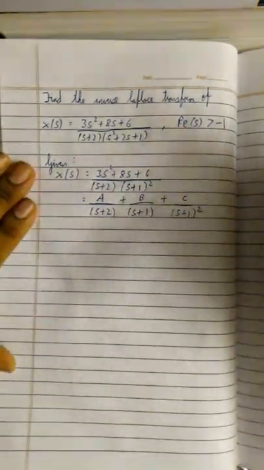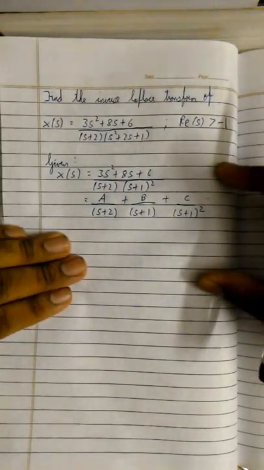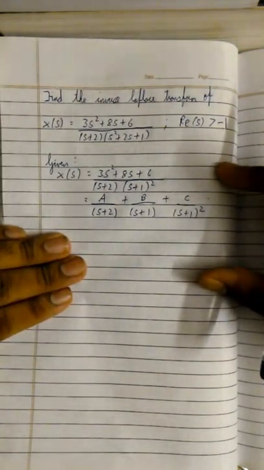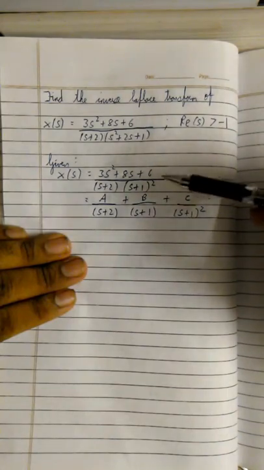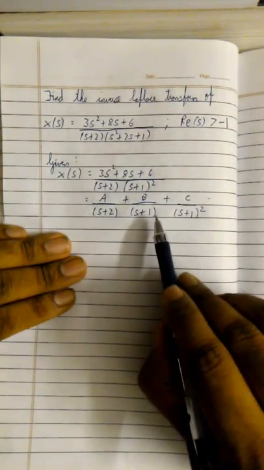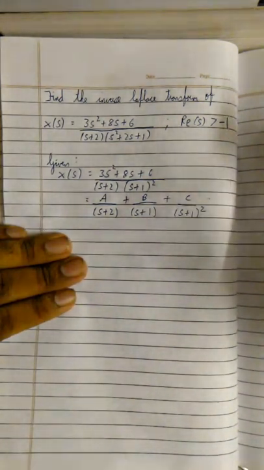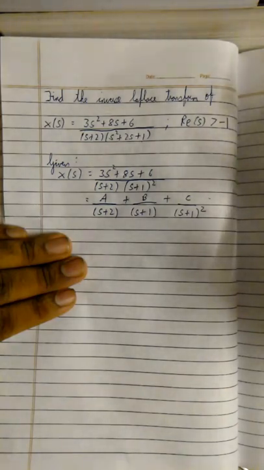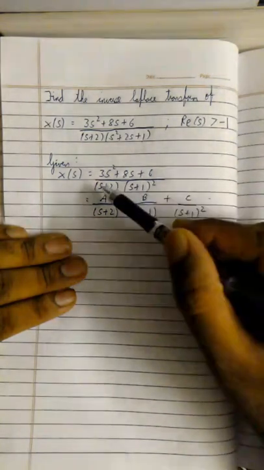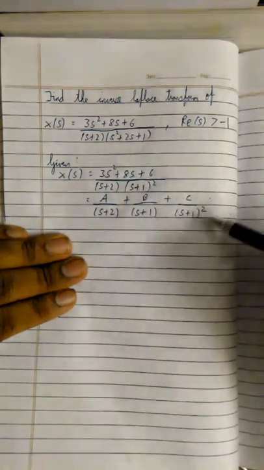So now I need to find the value of a, b and c. Like I said before, there are 3 poles, and 2 distinct poles. S plus 2 is one pole and s plus 1 the whole square is another one.